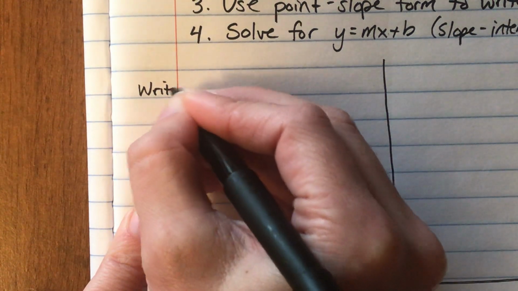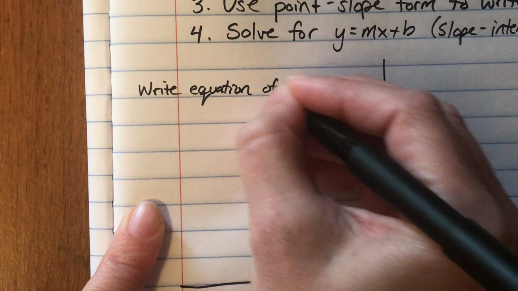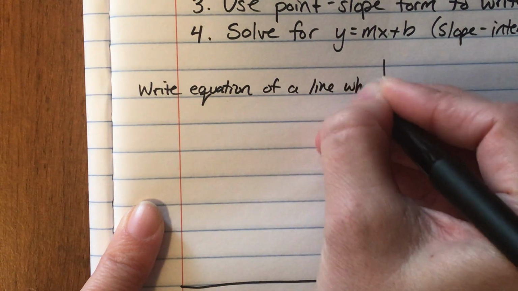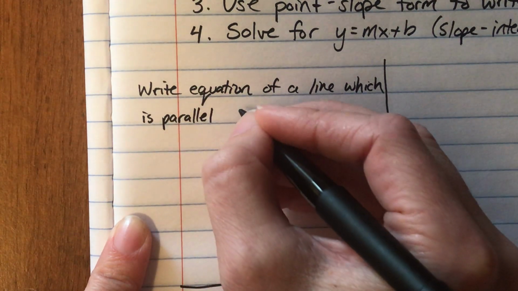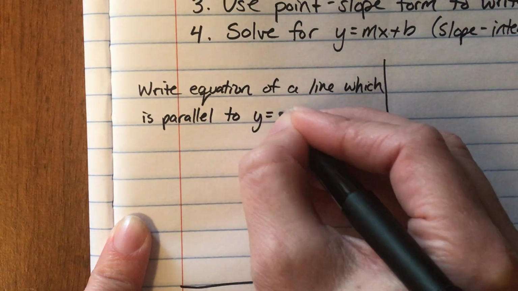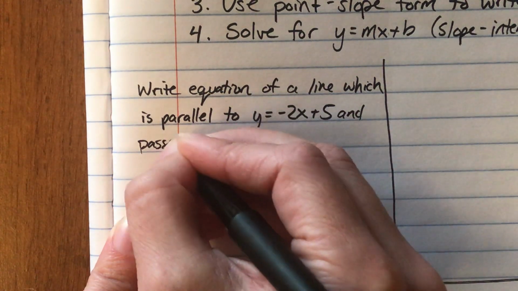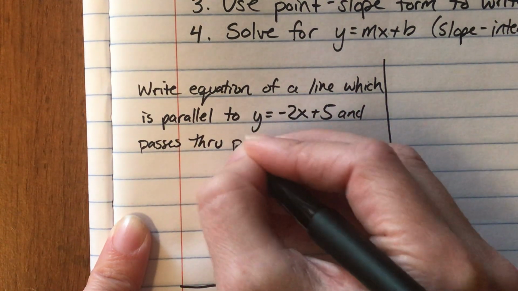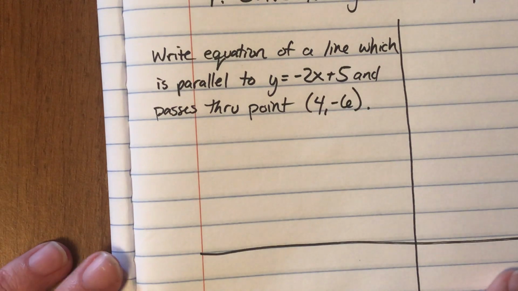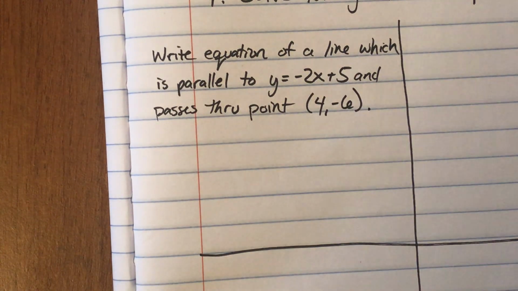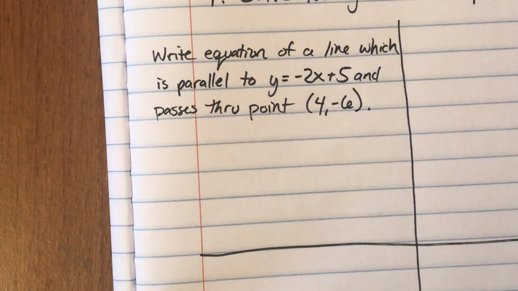So write an equation of a line which is parallel to y equals negative 2x plus 5 and passes through the point (4, negative 6). All right, so that will be the form in which the question is going to be asked to you. So we want to write an equation of a line which is parallel to y is equal to negative 2x plus 5, and it is going to go through the point (4, negative 6).